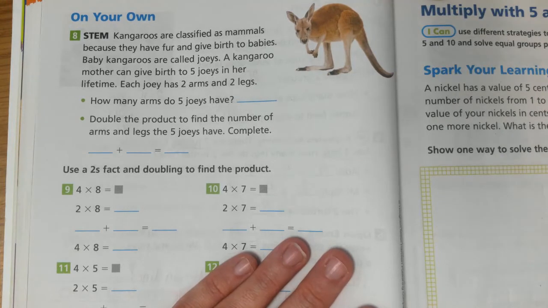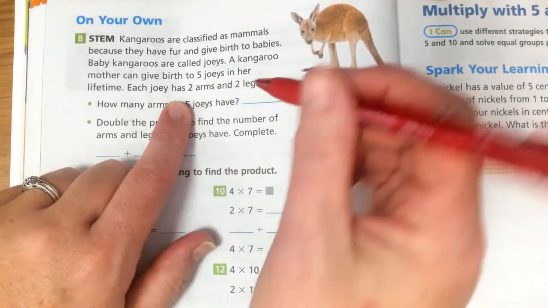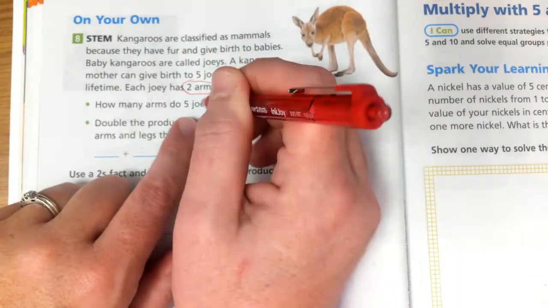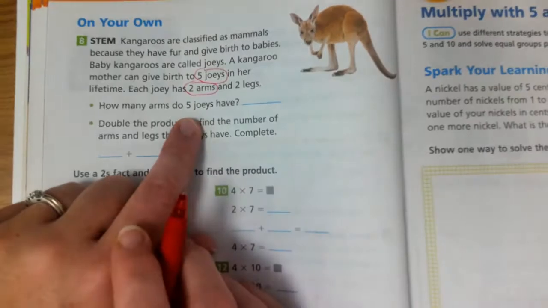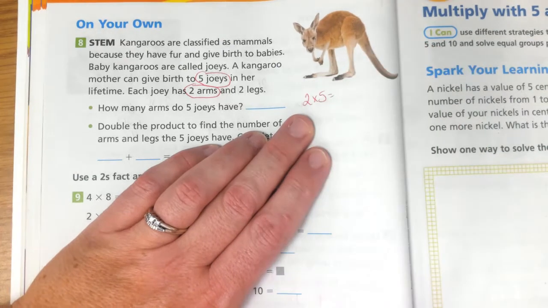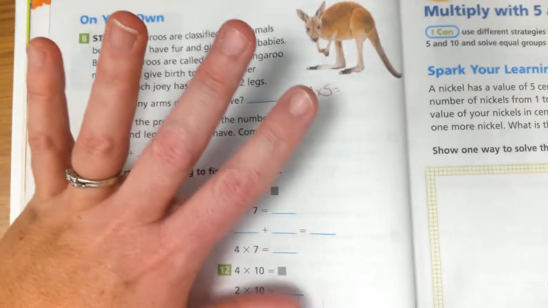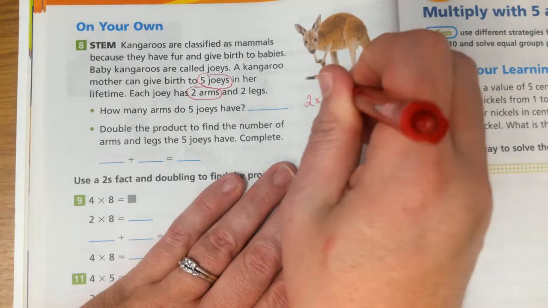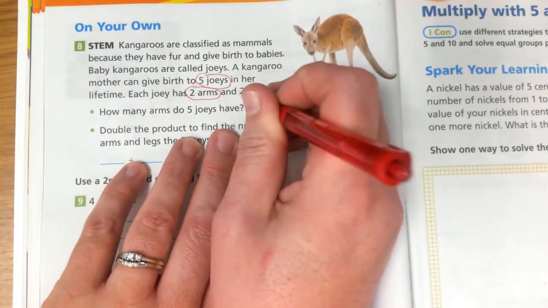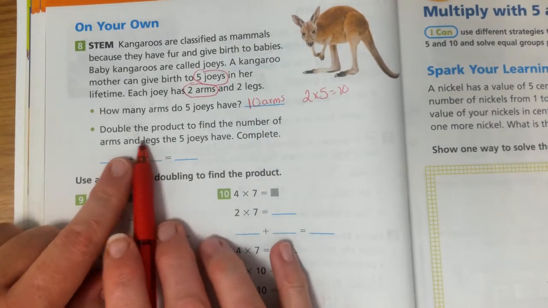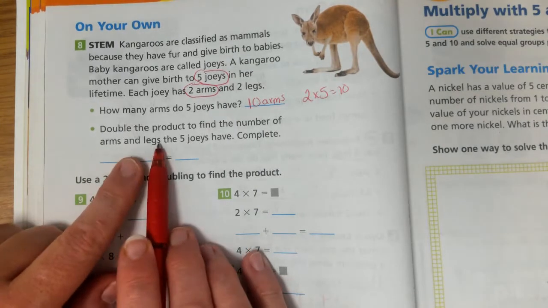How many arms do 5 joeys have? Well, we know that we could multiply. We know they've got how many arms? 2 arms for each joey, and we want to know about 5 of them. So if we do 2 times 5, and I count by 2's 5 times, 2, 4, 6, 8, 10. So how many arms do 5 joeys have? They have 10 arms.